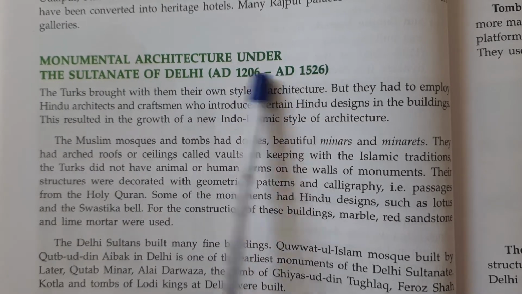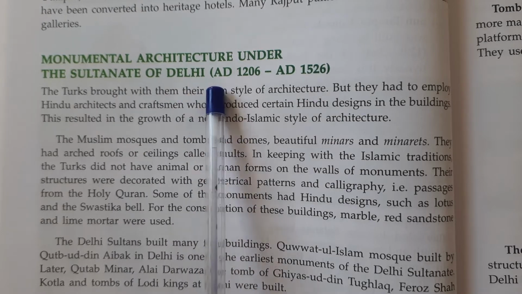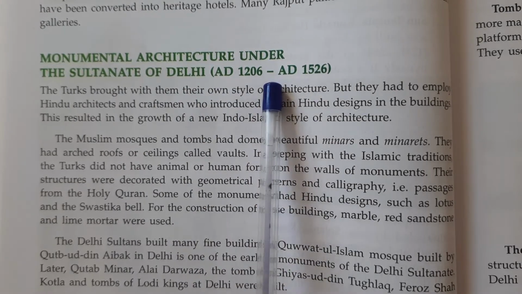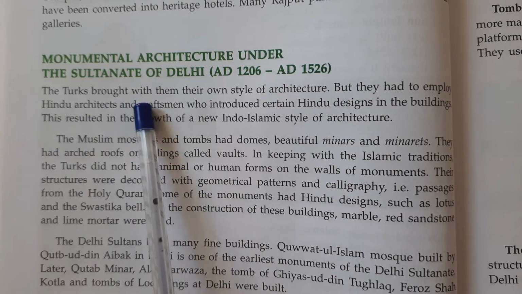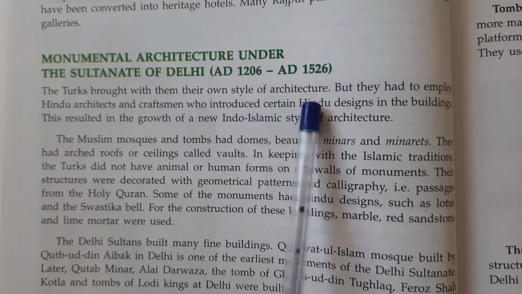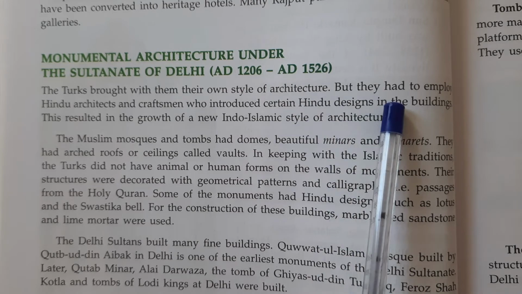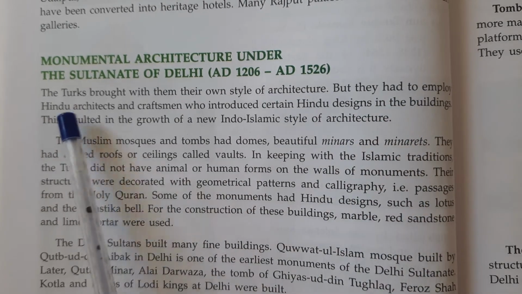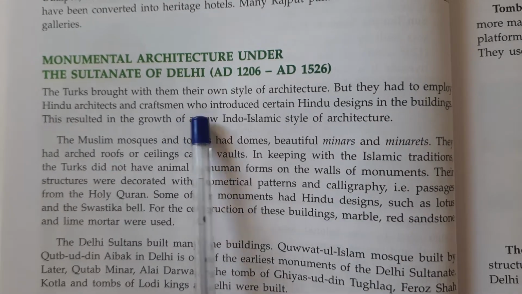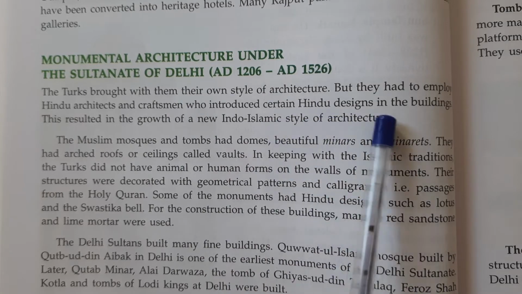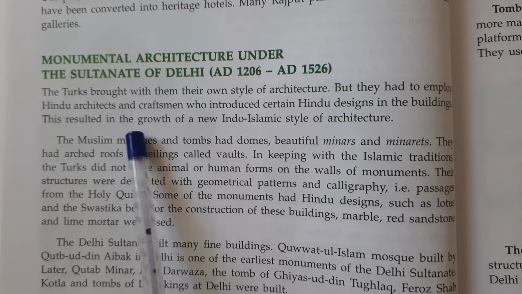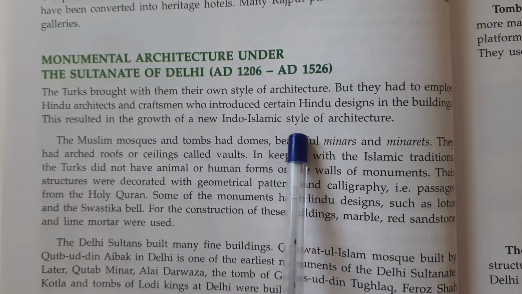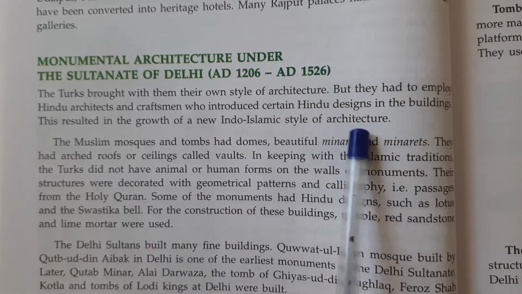Monumental architecture under the Sultanate of Delhi, AD 1206 to AD 1526. The Turks brought with them their own style of architecture, but they had to employ Hindu architects and craftsmen who introduced certain Hindu designs in the buildings. This resulted in the growth of a new Indo-Islamic style of architecture.